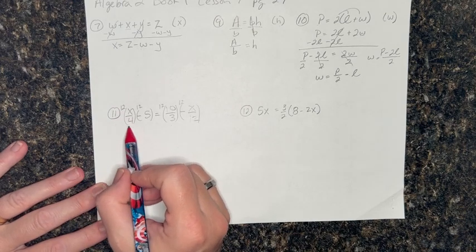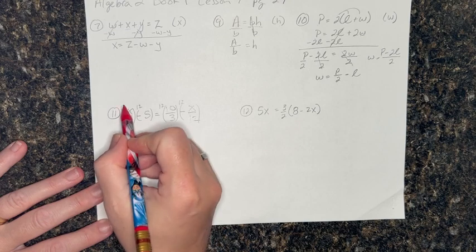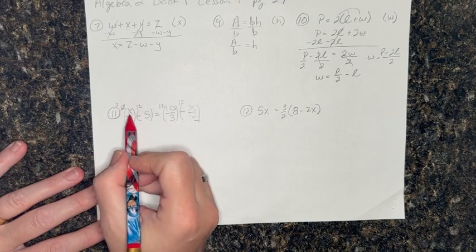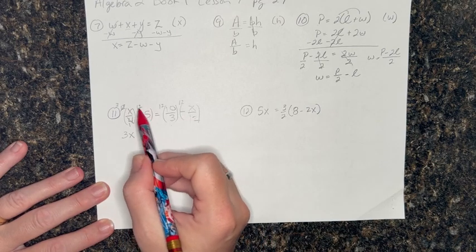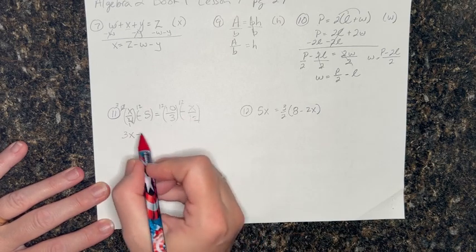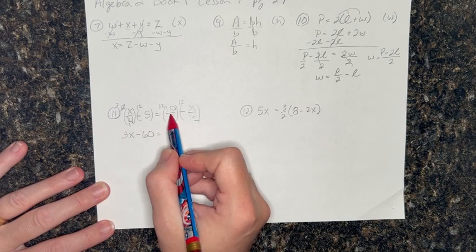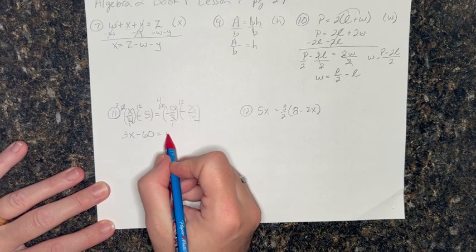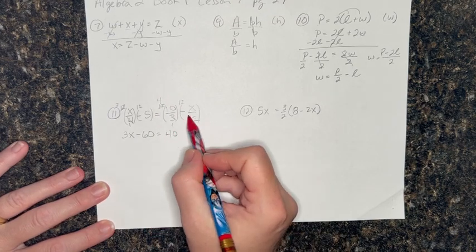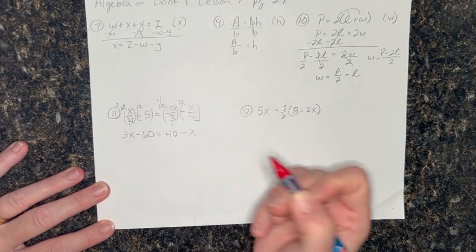So 12 divided by 4, we're going to reduce here. 4 goes into 4 once. 4 goes into 12 3 times. So now I have 3 times x, 3x. 5 times 12 is 60, but it's a negative, so it's minus 60. Here, 3 goes into 3 once, but it goes into 12 4 times. 4 times 10 is 40. And here, 12 divided by 12 is 1. Piece of cake. So this is just minus x.